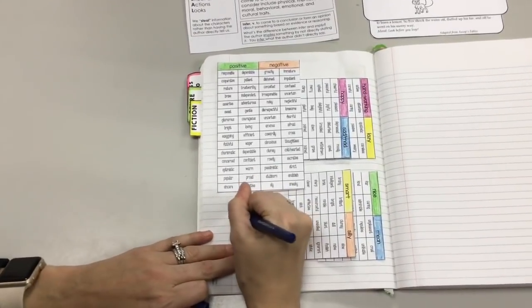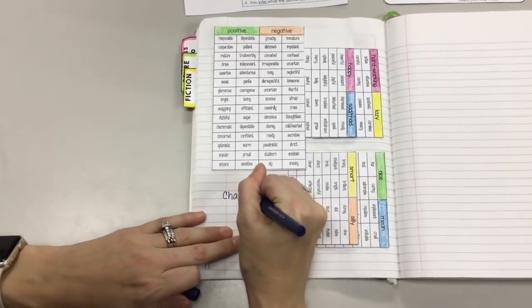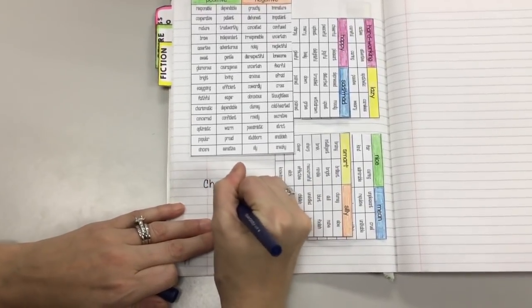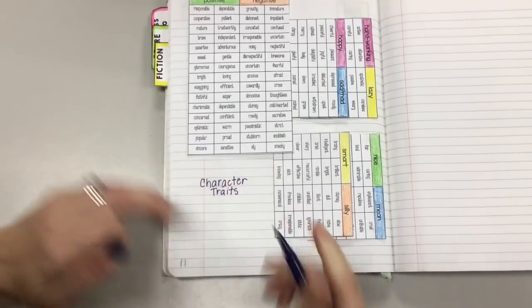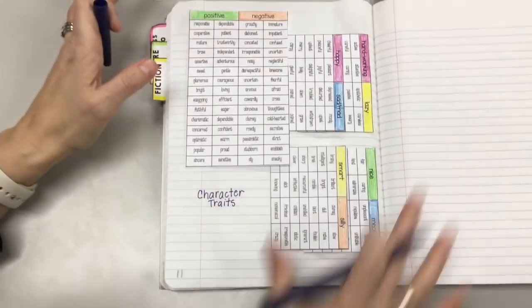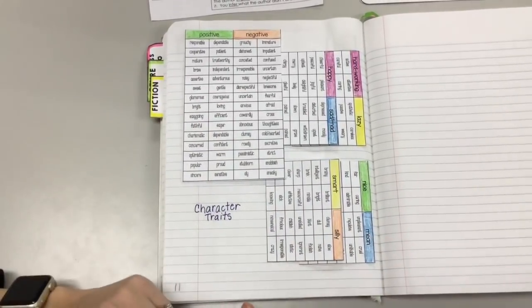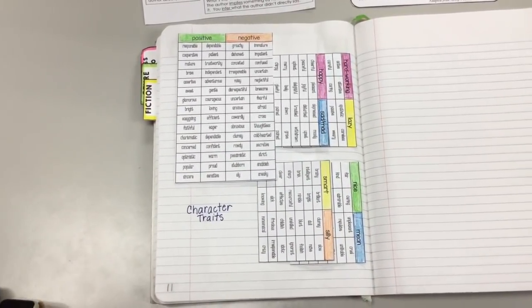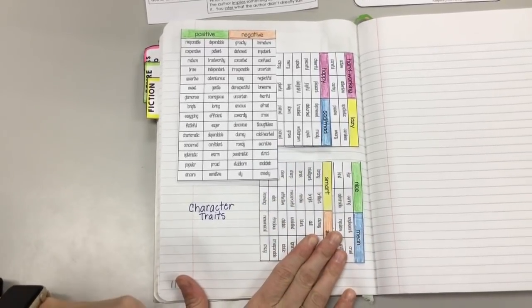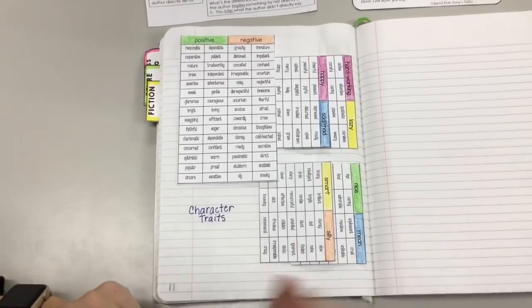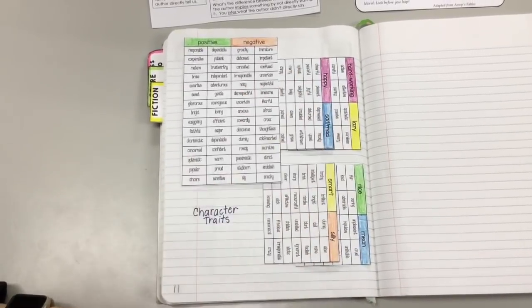And I just want you to write character traits in this open corner. We made this page simply so you would have a list of traits. You're going to need these as we do our thank you ma'am work in the future. So I'm going to have you pause the video and assemble this page. If you need to go back and play it again, great, but we'll make page 11.